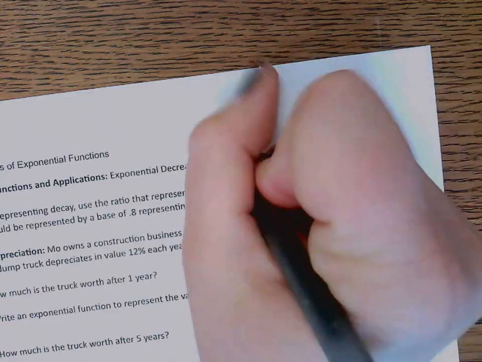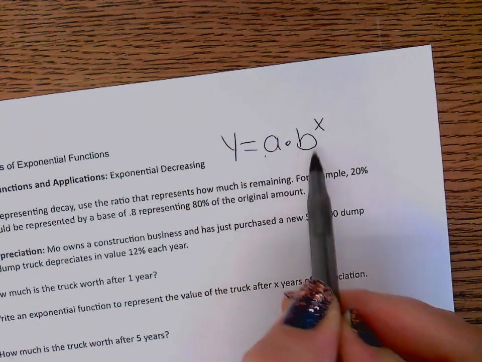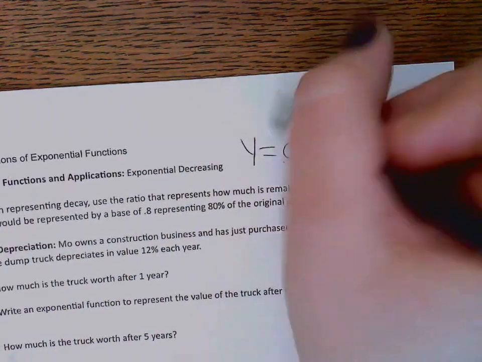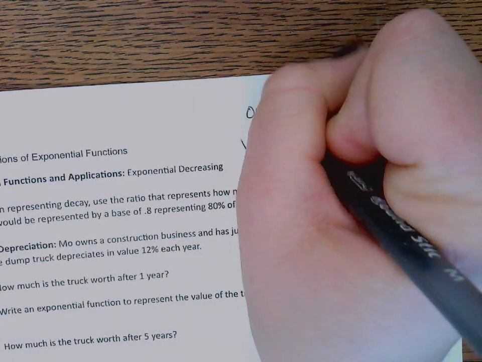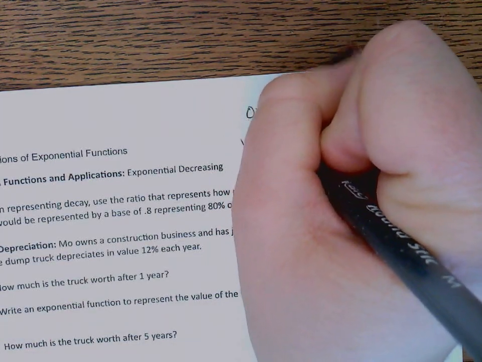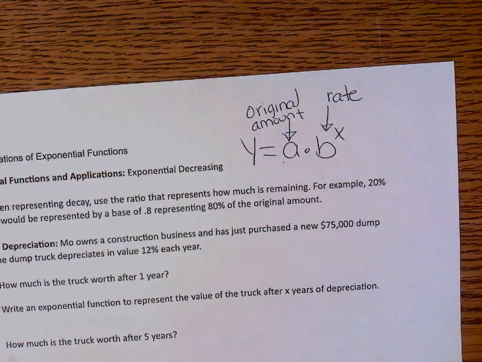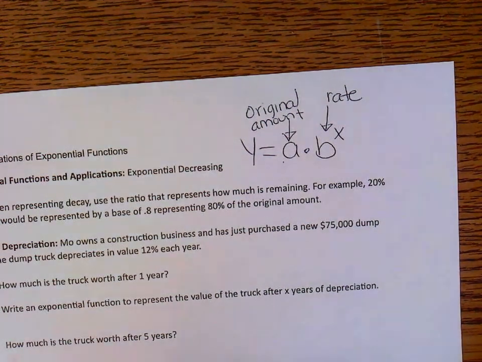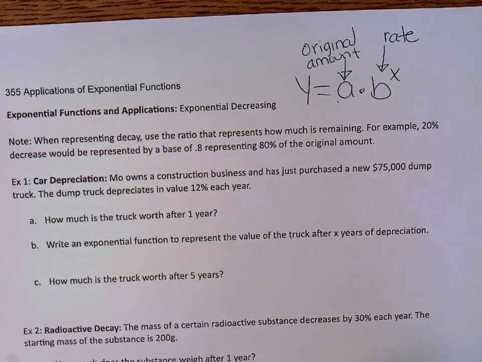We're going to set up equations y equals a times b to the x each time. If a is your y-intercept, a is really your original amount. And then b is your rate. How fast is it increasing or decreasing? So a y-intercept on a graph is really your original amount. So you're going to look in the problem for those two values. And then once you have an equation, you can answer some questions.